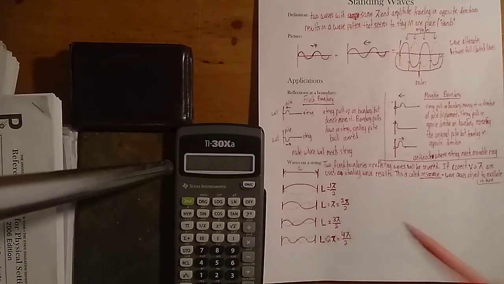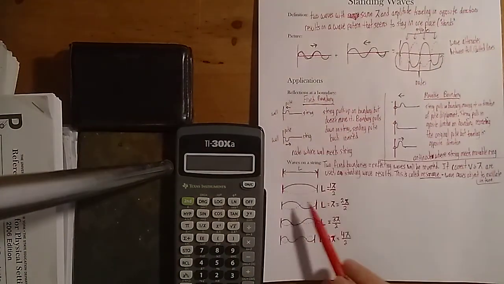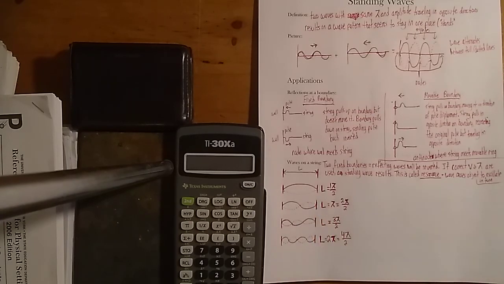This has one antinode. Remember, an antinode is where the string can have its maximum displacement. The string is oscillating between the solid line and the dotted line here. Its maximum displacement is at this location, okay? This is the antinode right here.